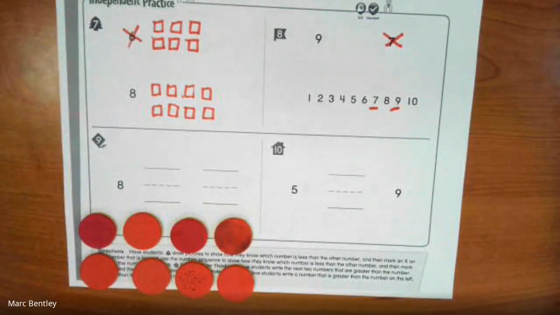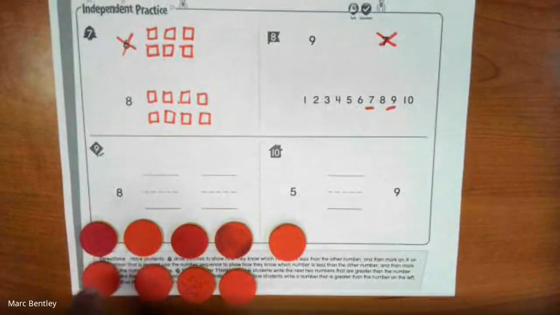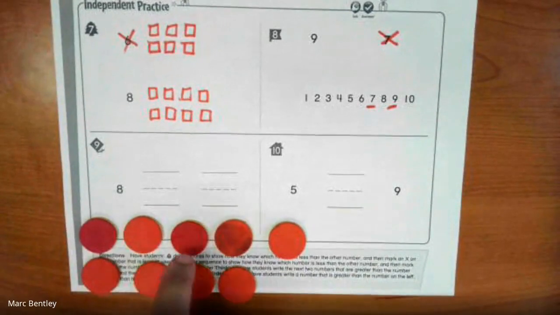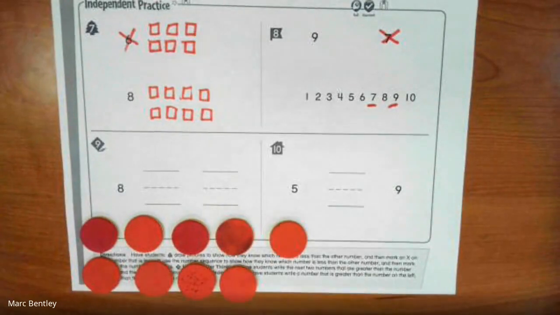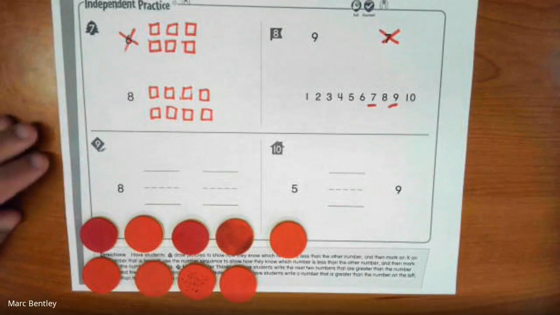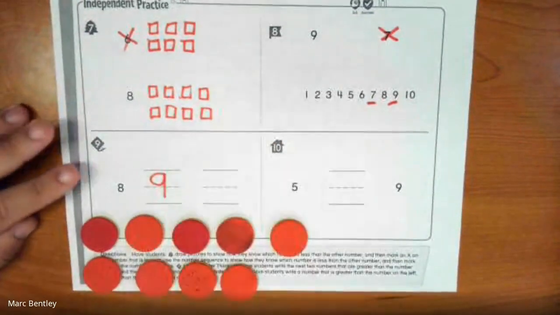Okay, so if I have 8 counters there, all I'm going to do is add 1 more counter. If I add that 1 counter, I now have 1, 2, 3, 4, 5, 6, 7, 8, 9. So I know now that 9 is the number that comes after 8. And I'm going to go ahead and write my 9 right there.